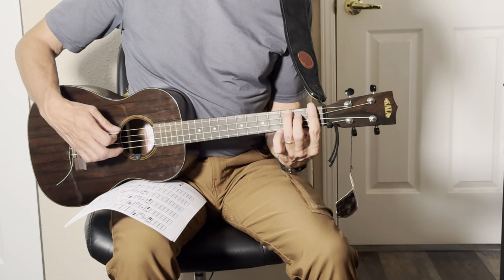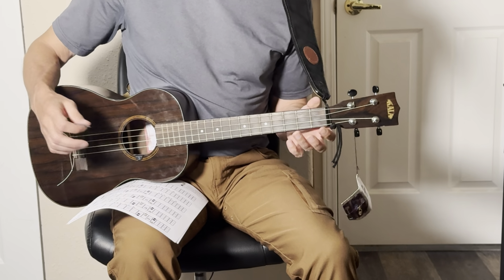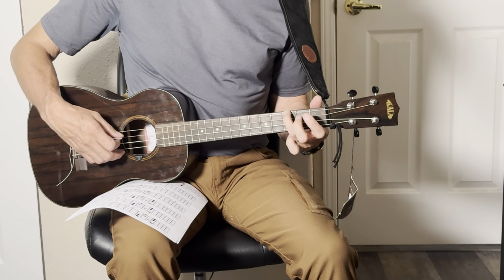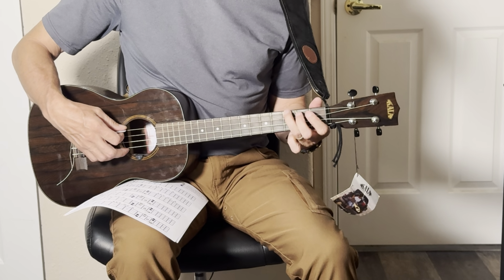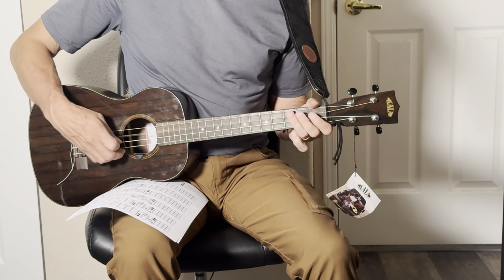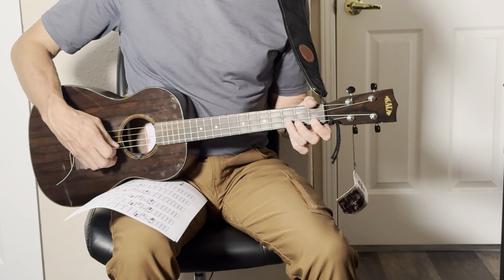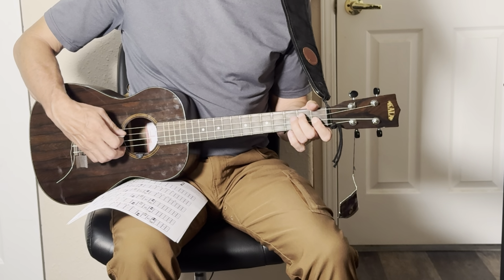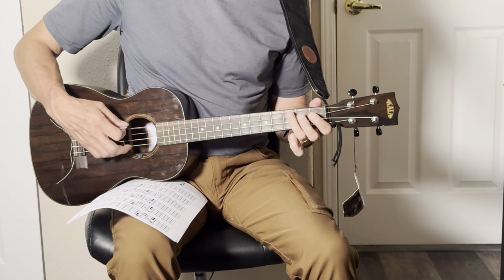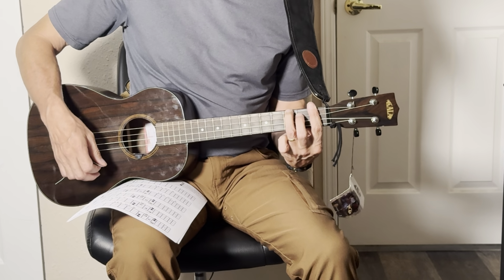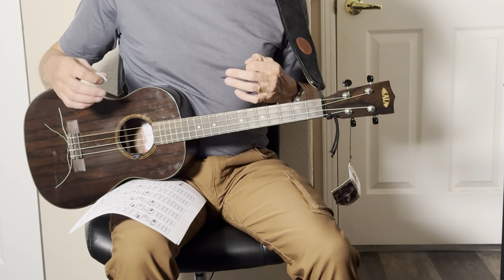And then hit the chord. We want to come back to the note, so we'll come back to the F on that top string. So that's the exercise.